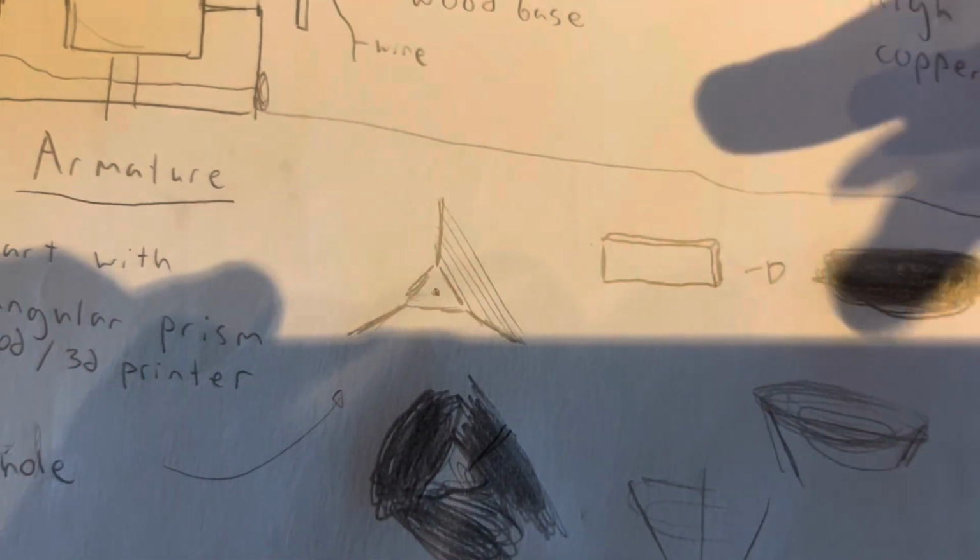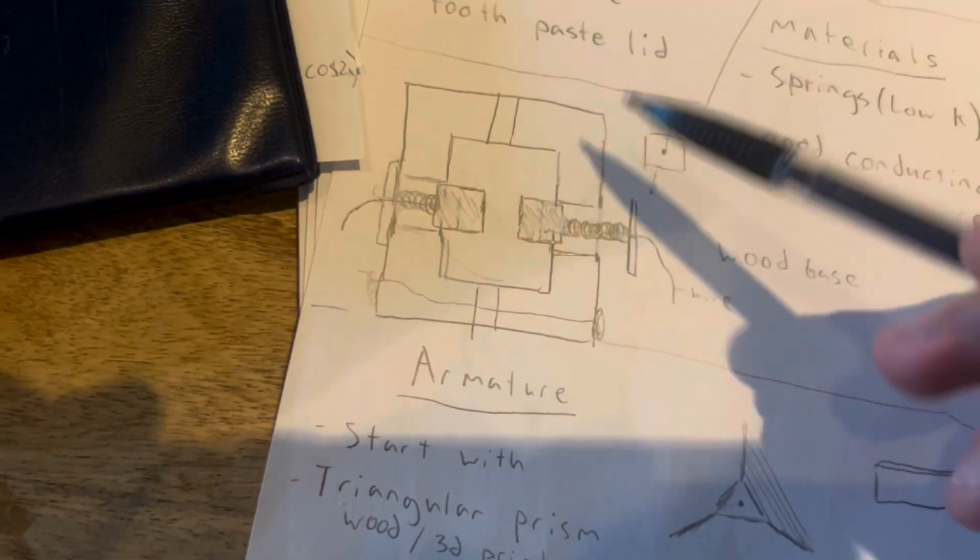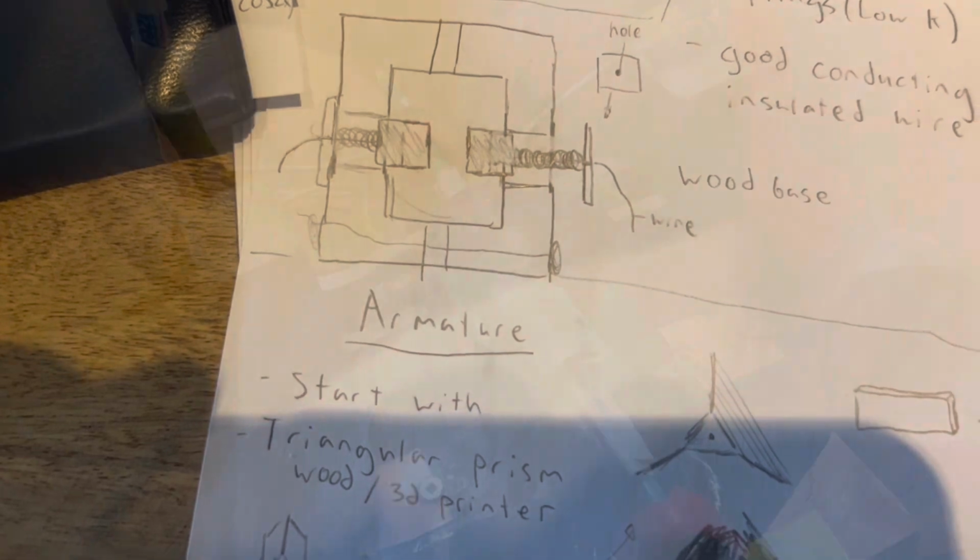So you'd need a good piece for that, but that wouldn't be too hard to make with wood or a 3D printer if you have access to it. Same for this. Wood or a 3D printer would probably be even better.